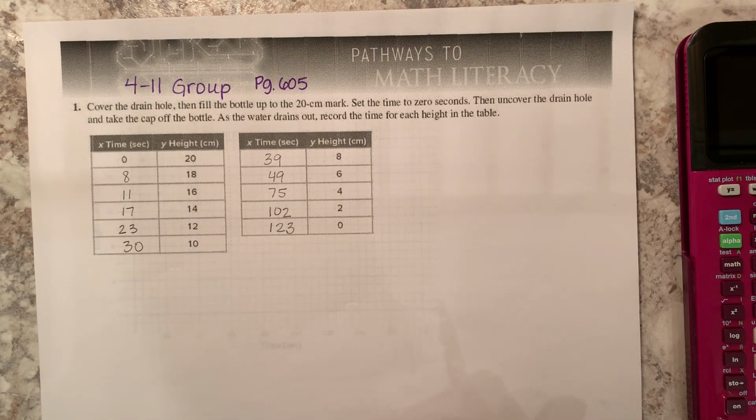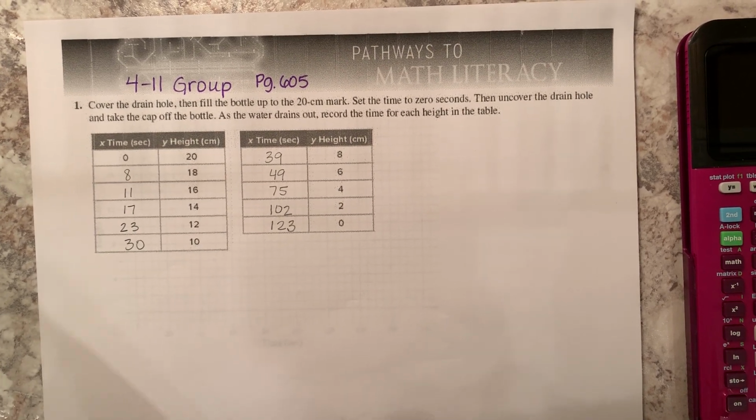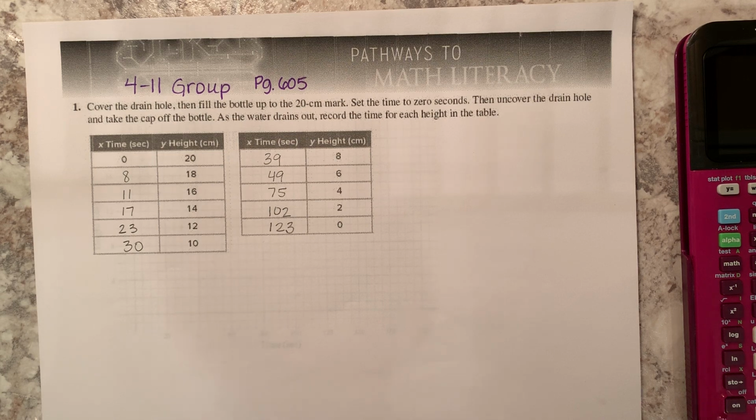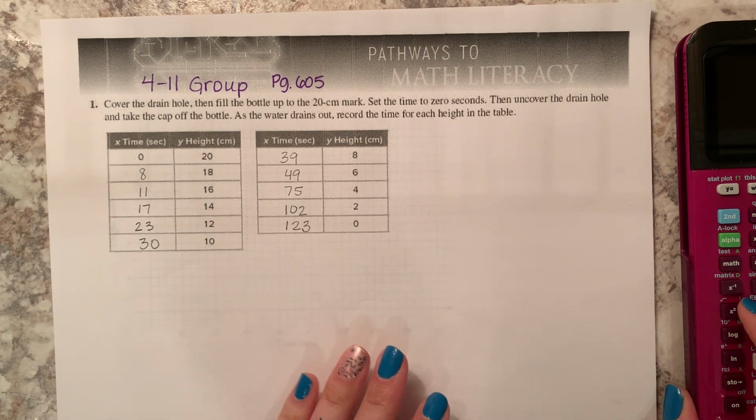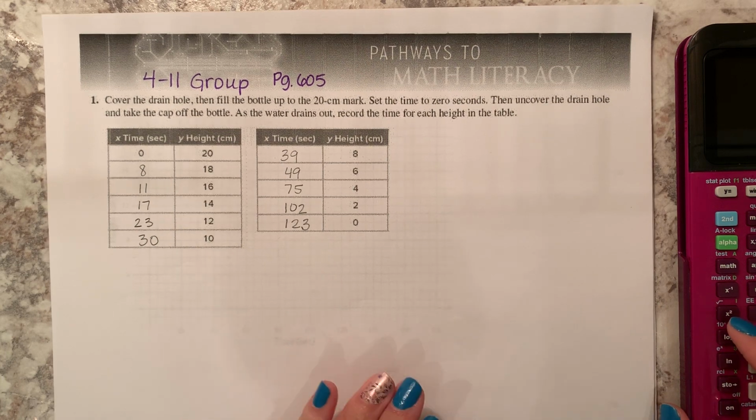All right, hello ATM. This is going to be a video on section 411, the group portion, because there is no class portion. 411 does not have two separate days to it. It's just a single day. And it happens to be a group day.